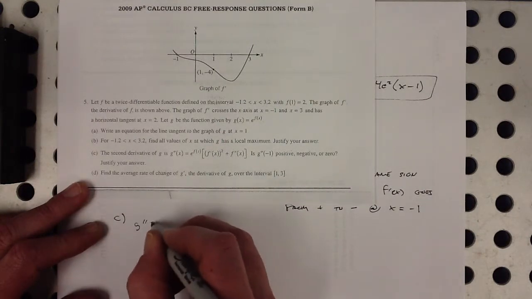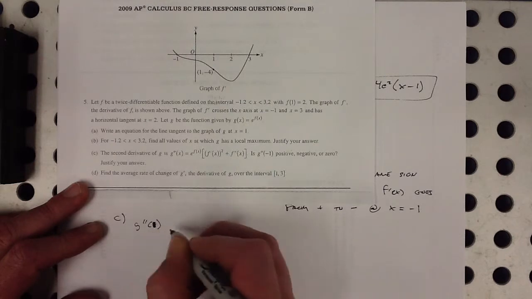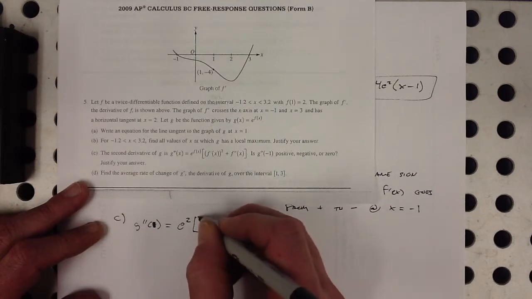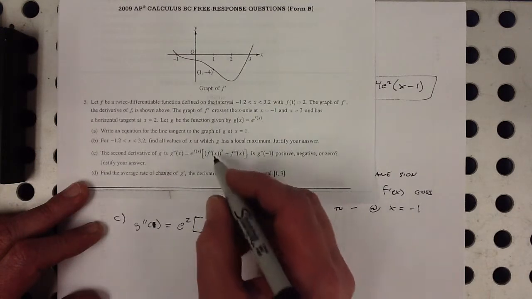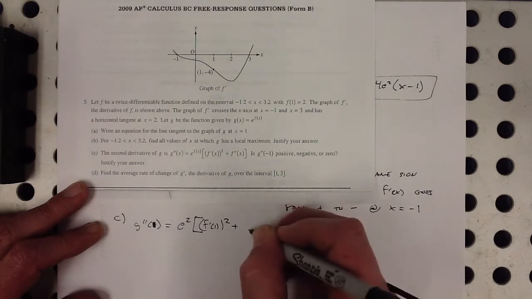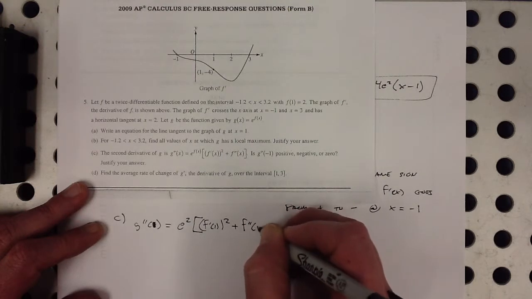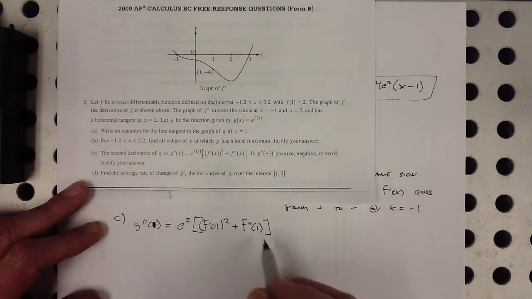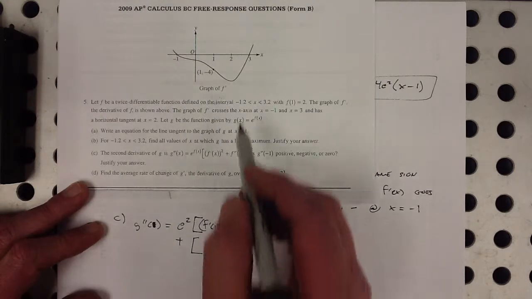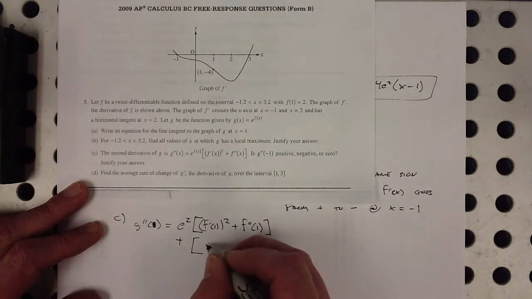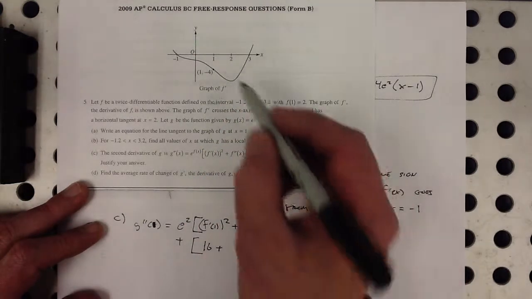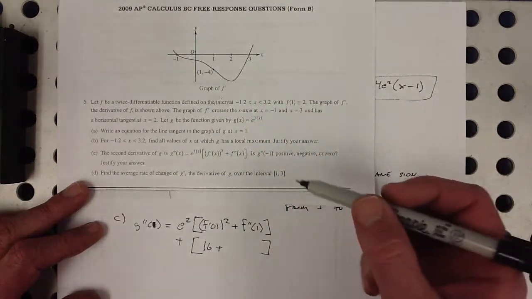So g double prime of 1 would be equal to e to the f of 1, that's e squared from part A, and f prime of 1 squared plus f double prime of 1, and we're trying to figure out the sign of this. Well, this is always positive. f prime of 1, that's -4, so -4 squared is 16, plus f double prime of 1.